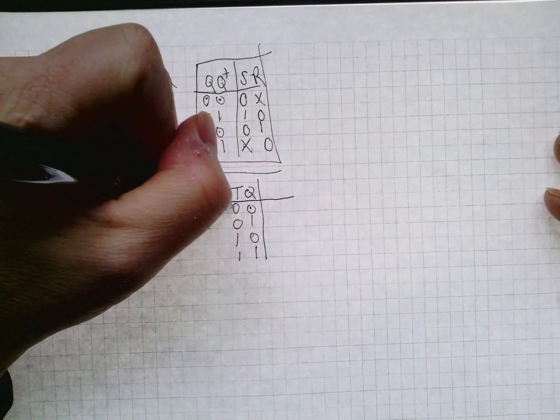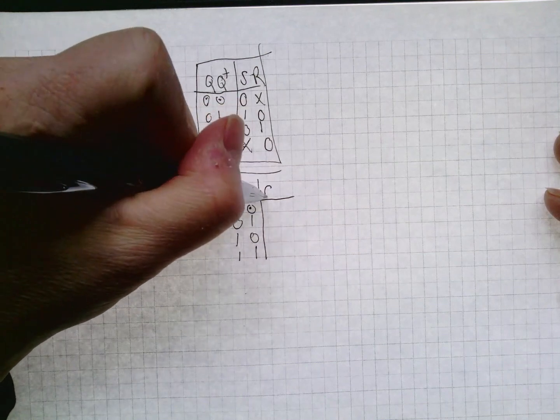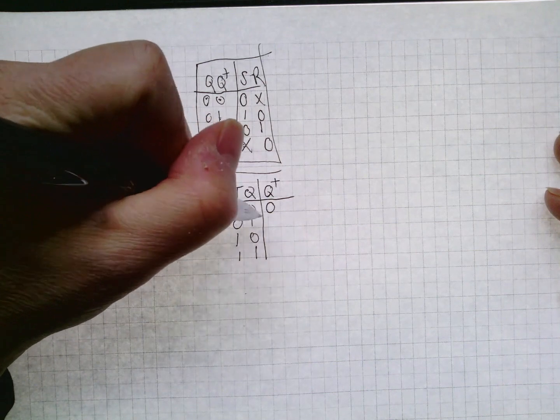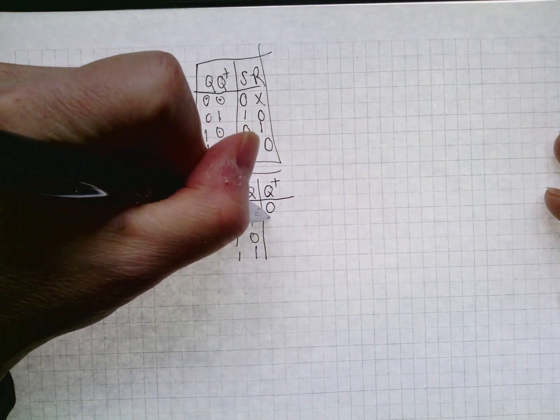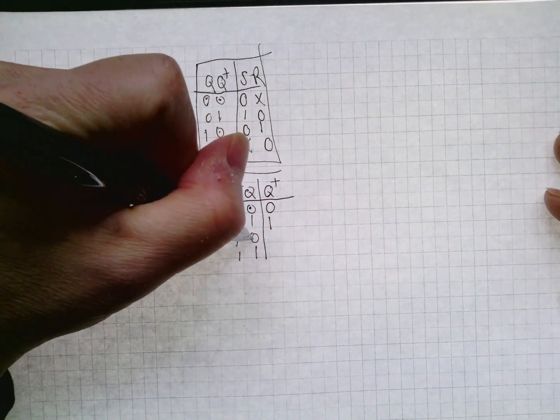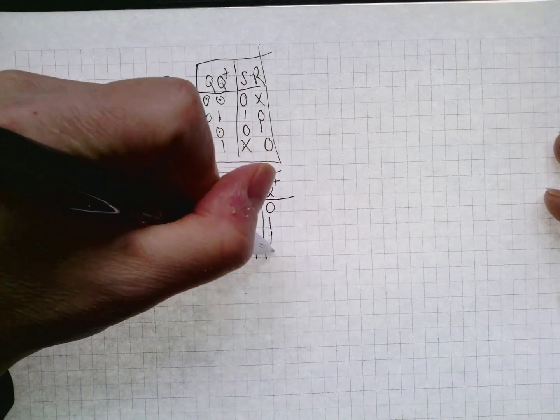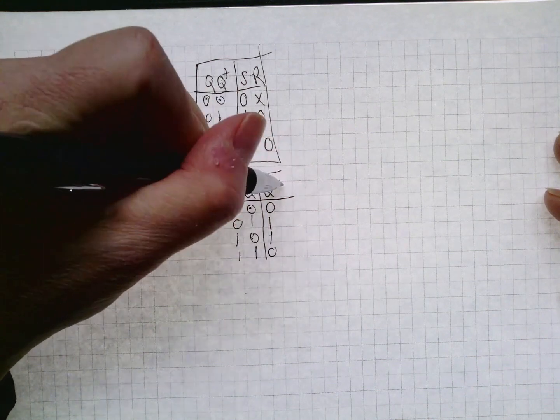So here we see toggle input is 0, state does not toggle, so for the next state we write 0. We stay with 0. Here we're in a 1 state, we remain in the 1 state. Here we say we're going to toggle, so 0 gets turned into a 1. Here we say we're going to toggle, so a 1 gets turned into a 0.